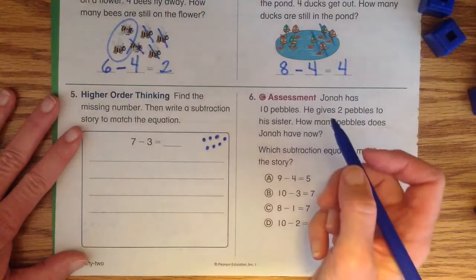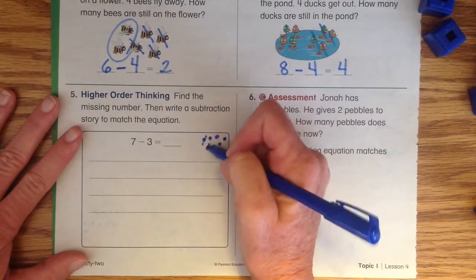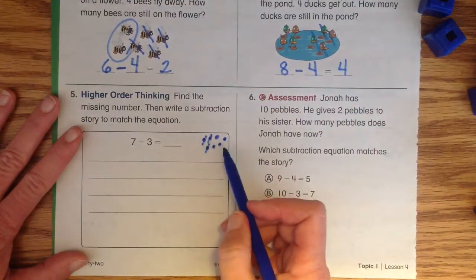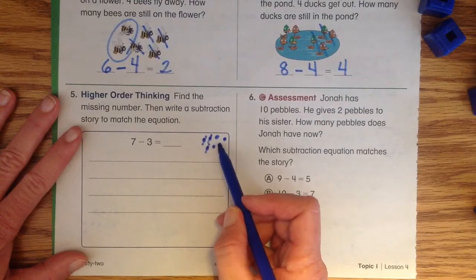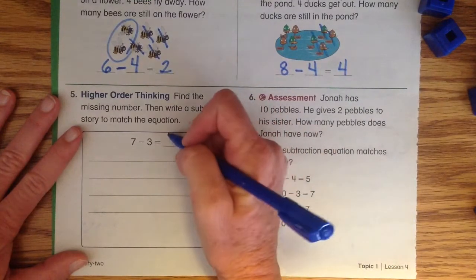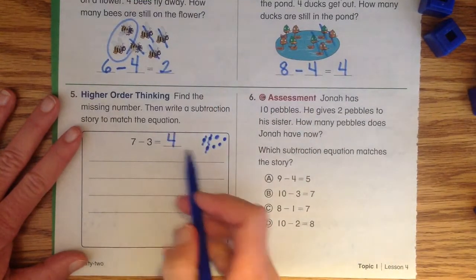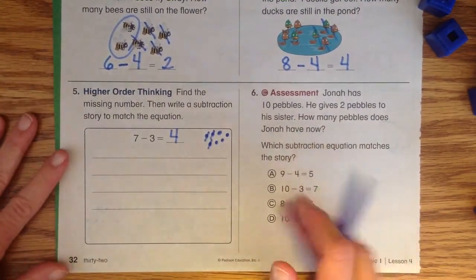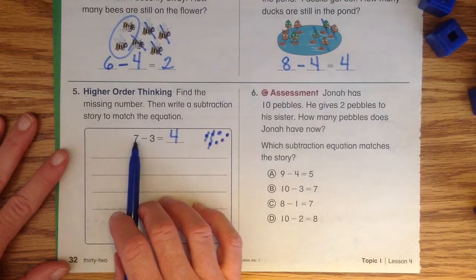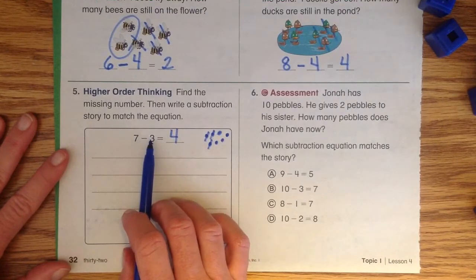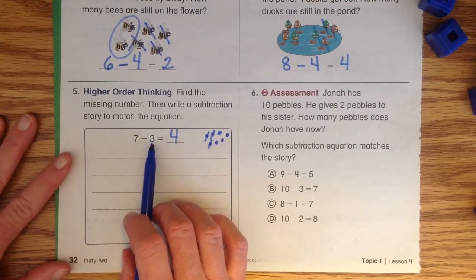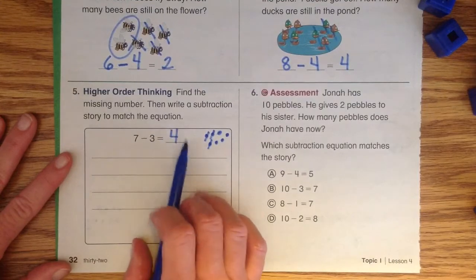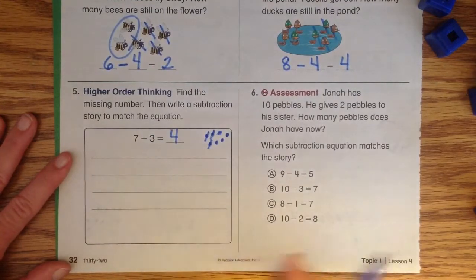Minus 3, so I'm going to cross off 3 of them. 1, 2, 3. How many dots are left? 1, 2, 3, 4. So 7 take away 3 equals 4. And your story can be anything that starts with 7. 3 go away for whatever reason. How many are left would be 4.